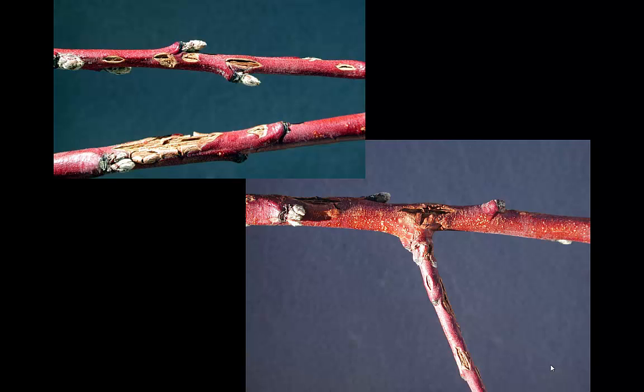buffalo treehopper. And again, whenever they're making a wound, there is the potential for that point to be weaker and more susceptible to breakage, as well as to creating a wound into which certain kinds of pathogens might be able to more easily enter, such as a fungus or a bacterium.